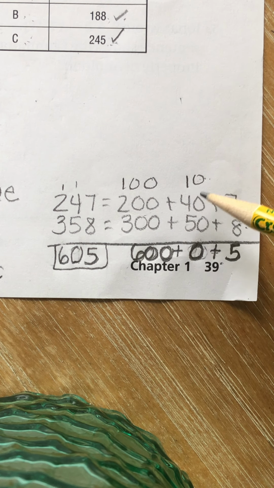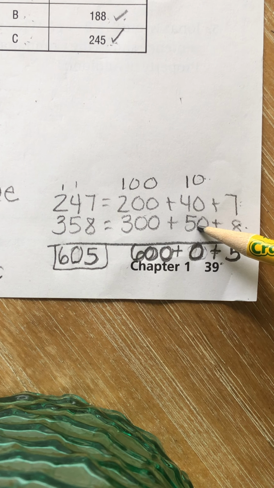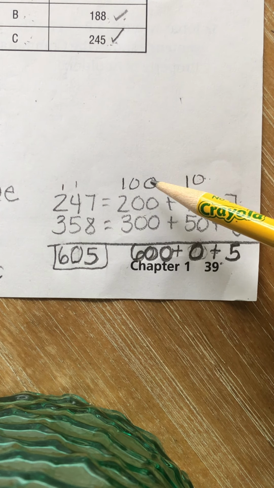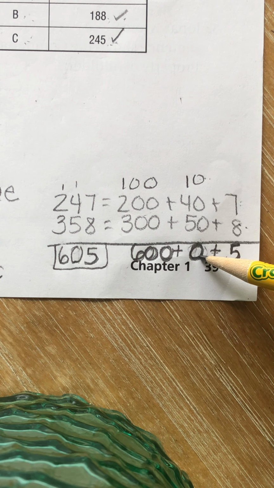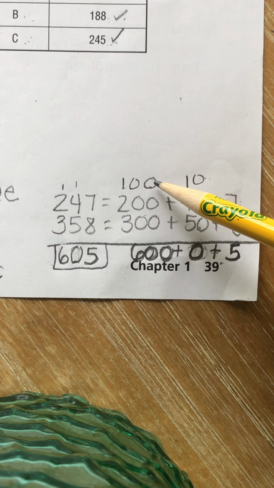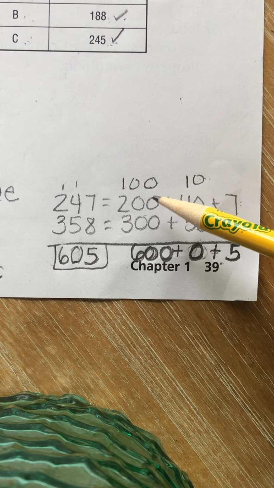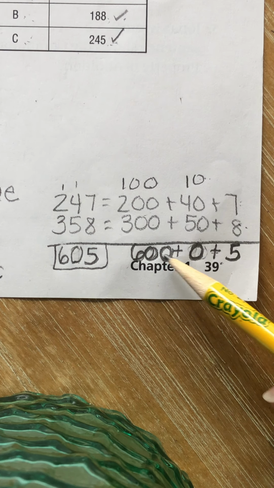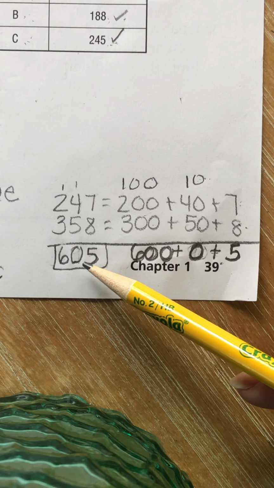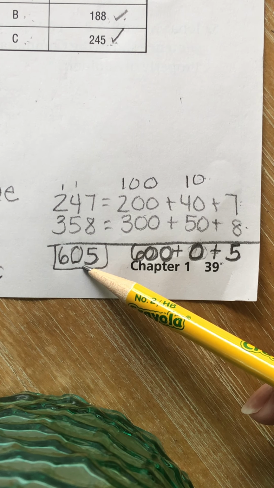And then 10 plus 40 plus 50 is 100. I carried 100 over into the hundreds place, and I brought down the 0. Now I can add the hundreds. 100 plus 200 plus 300 is 600. When I add those values together, my final answer is 605.